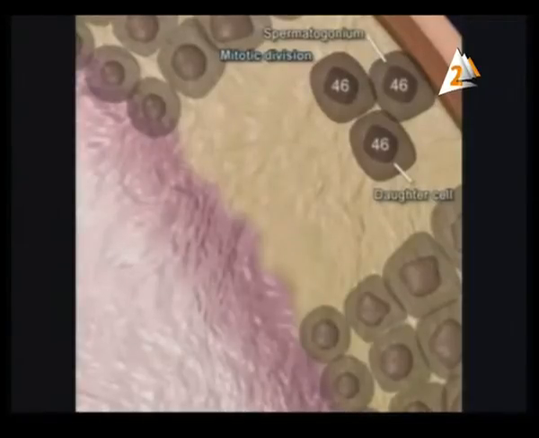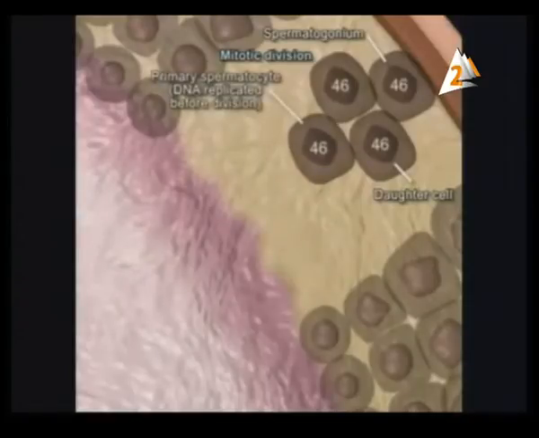So all the cells produced here are diploid. As a result of this division, a great number of spermatogonia, which are diploid, are produced. So in the multiplication phase, the germ cells multiply by mitosis and form spermatogonia, which contain 2N chromosomes.